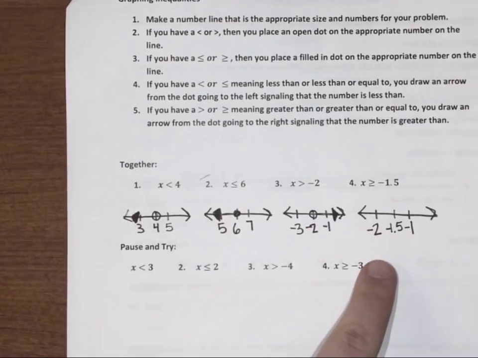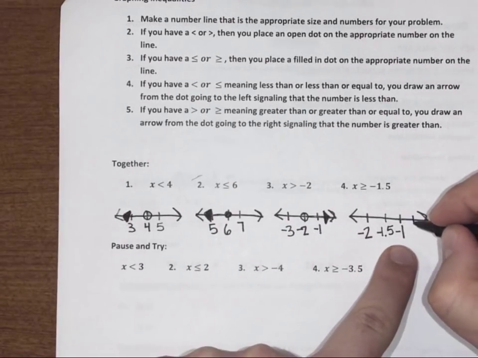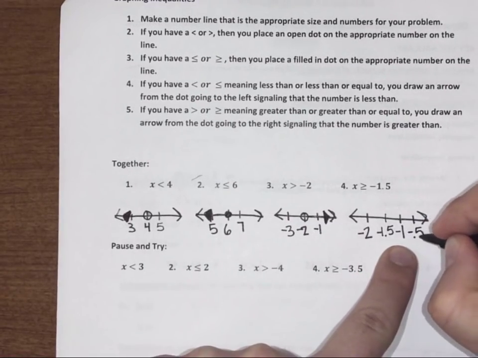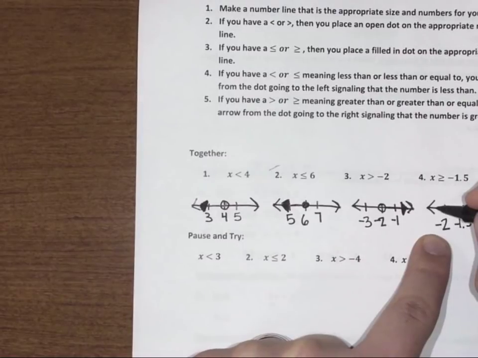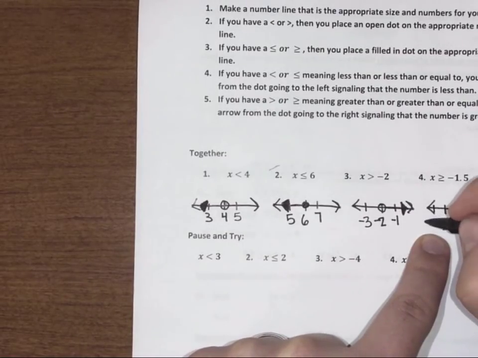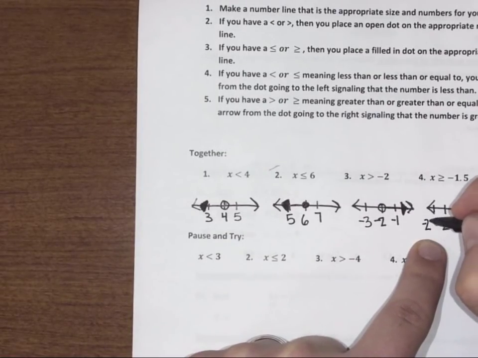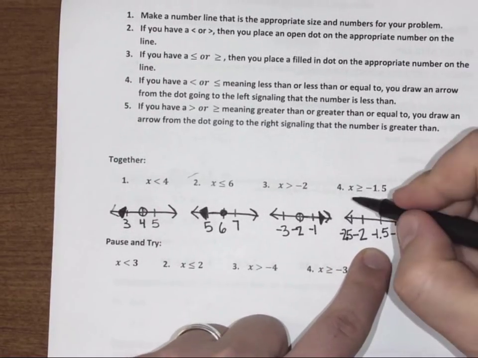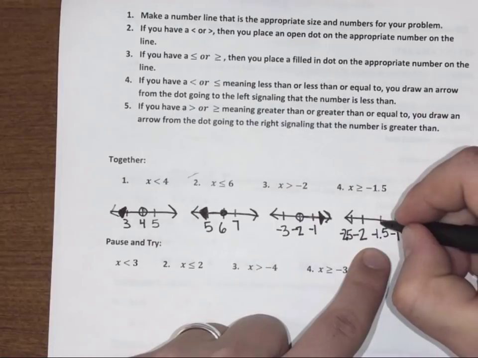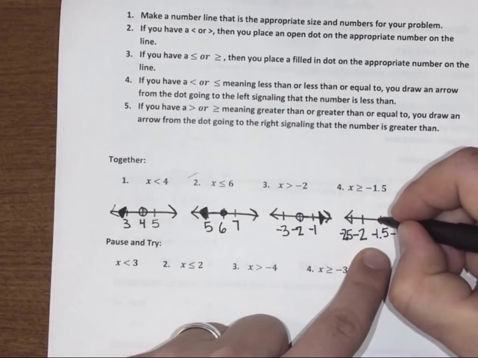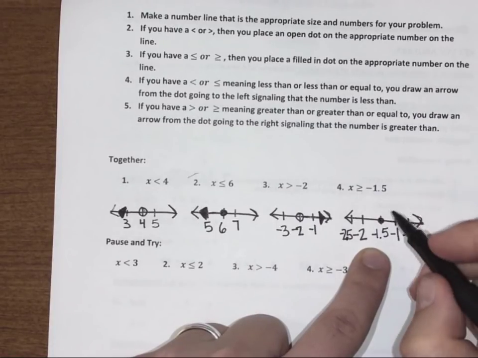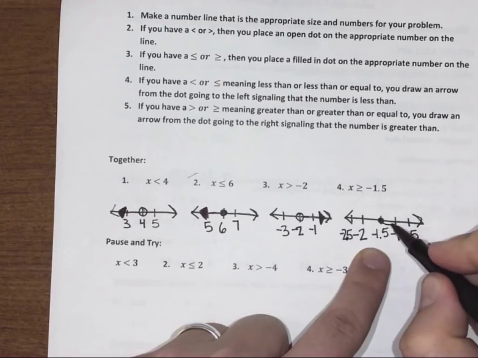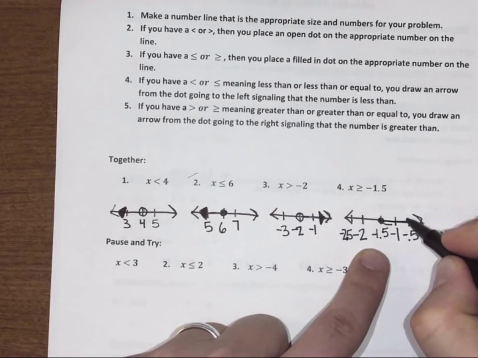If we wanted to keep going, the next one over would be -0.5, and the next one to the left of -2 would be -2.5. So if x is greater than or equal to -1.5, I'm going to fill in my circle, and my arrow will go to the right because it's greater than or equal to -1.5.